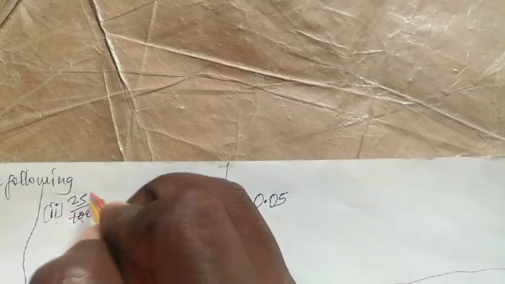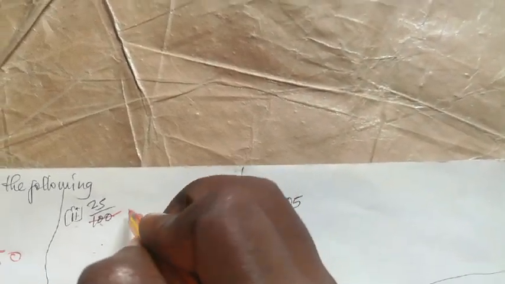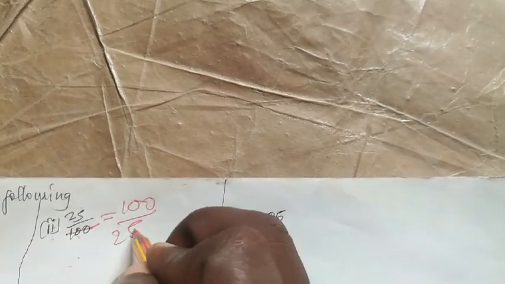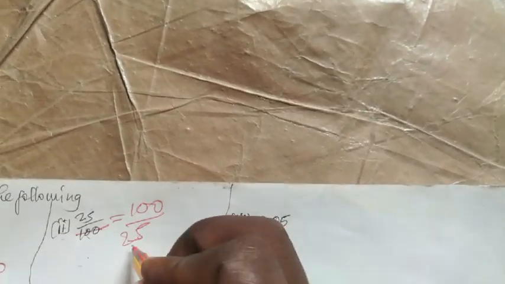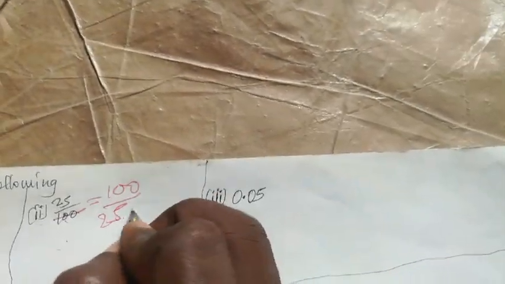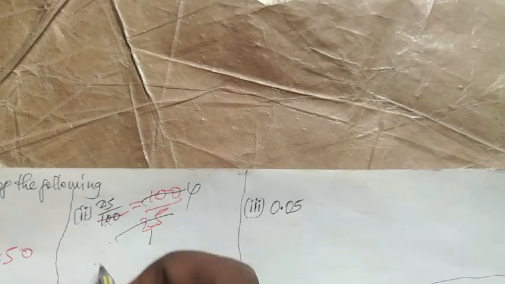Because of the reciprocal, we change it to 100 over 25, which is 100 divided by 25, giving 4. Hence, the reciprocal of 25 over 100 is 4.